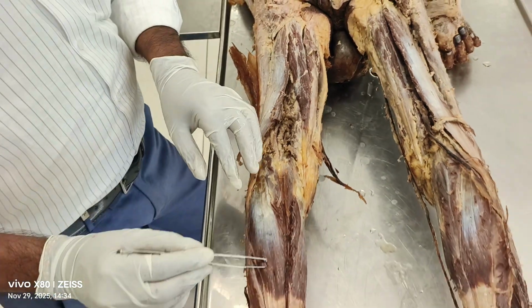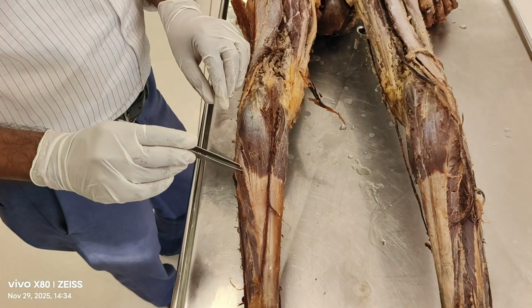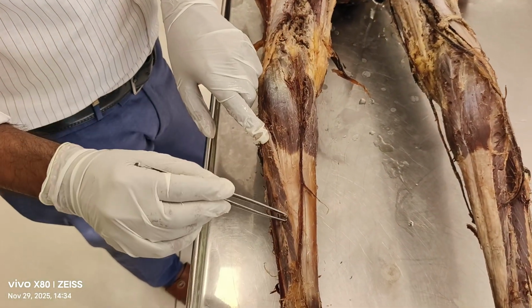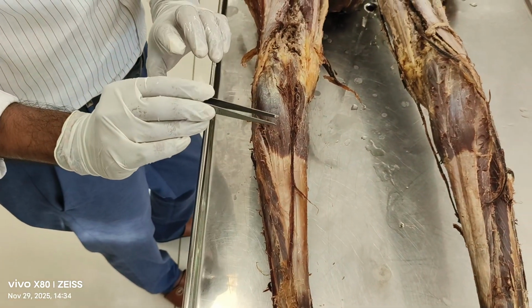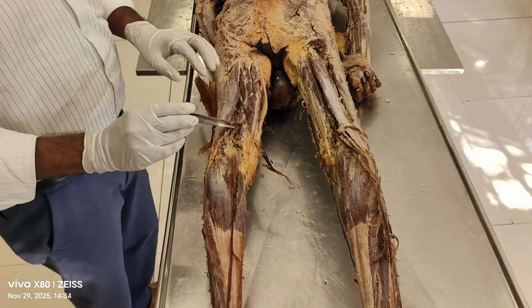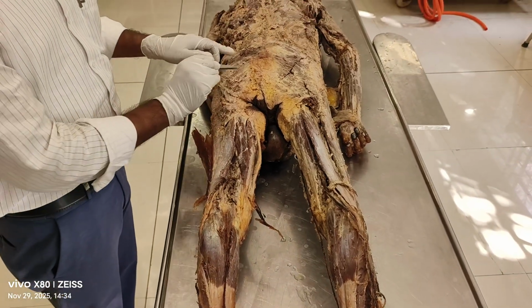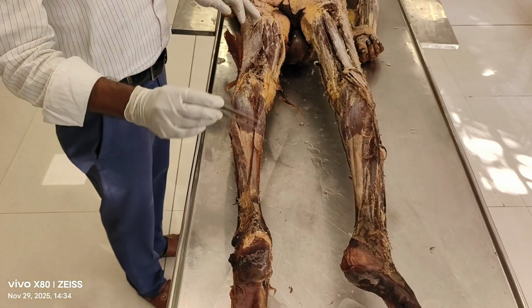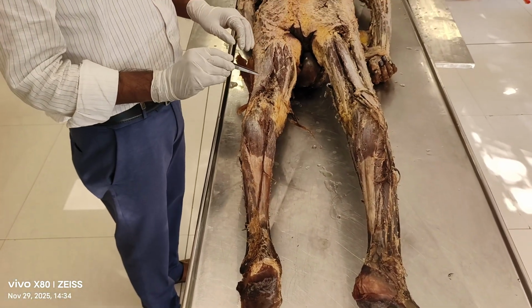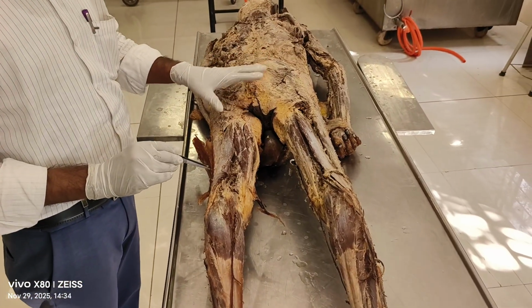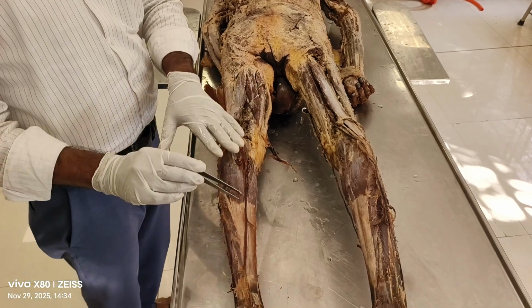Most important, the soleus is called a peripheral heart. This is the soleus muscle, which you can remember. So this is the part where you can study the dissection of the gluteal region, back of thigh and back of leg. This is all about the dissection of the lower limb, including the gluteal region, back of thigh and leg muscles.